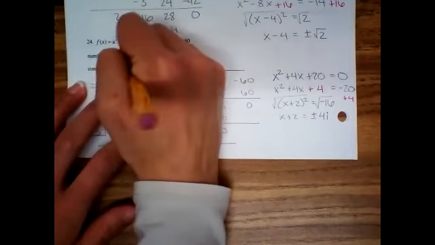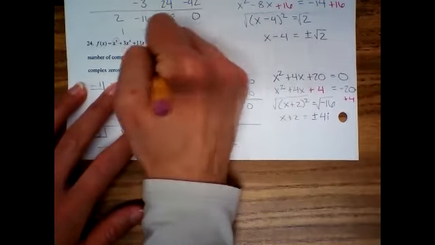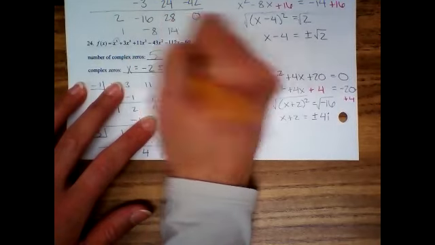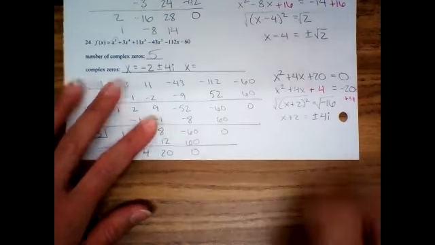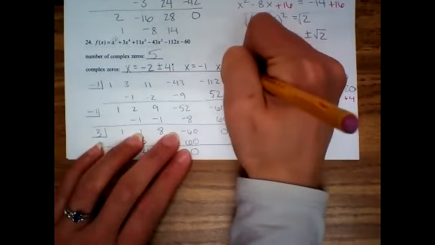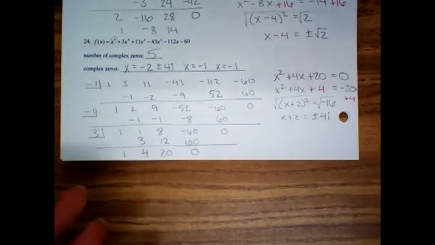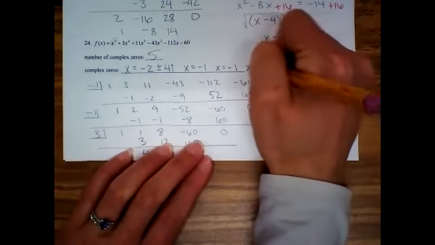I'm going to write the answer on the line. You would subtract over the 2. So it'll be -2 plus and minus 4i. And what else? Because there should be a total of 5. -1, and do you have to write that twice? Yes. Twins are still 2 people. And then 3.